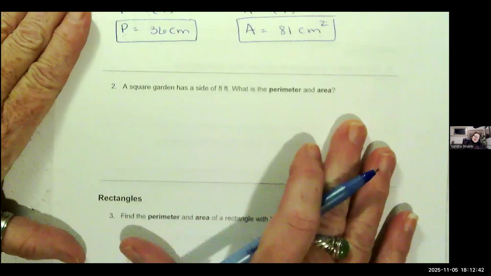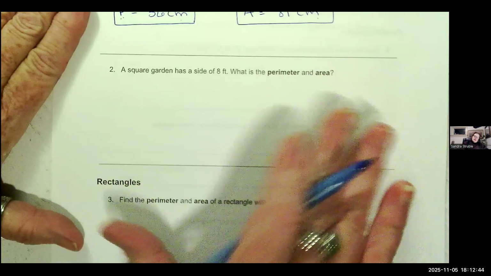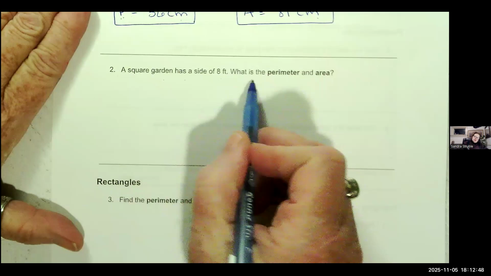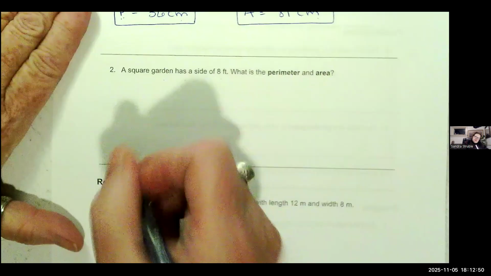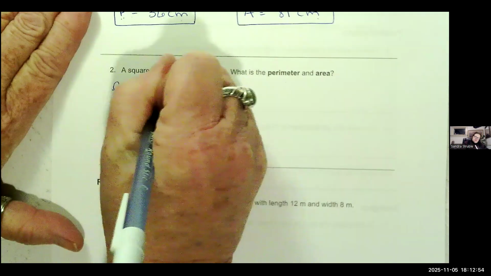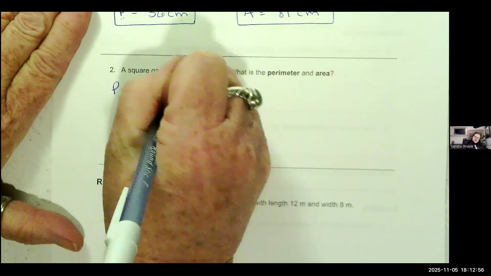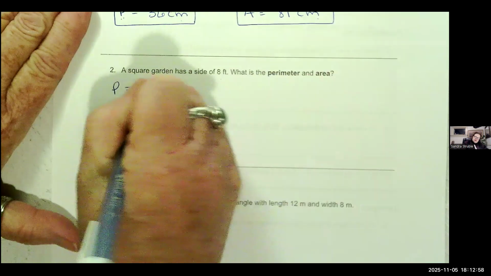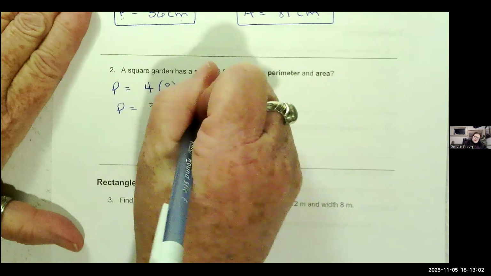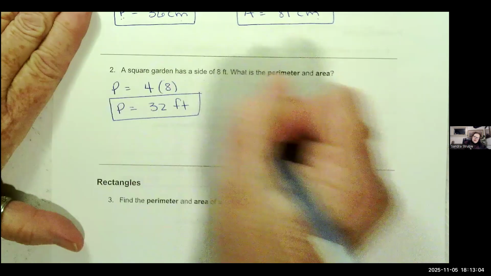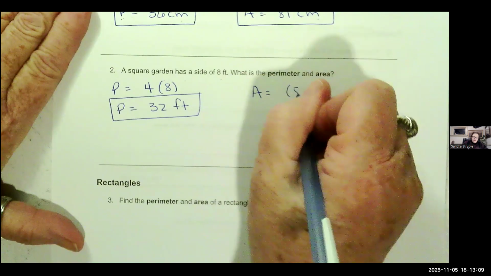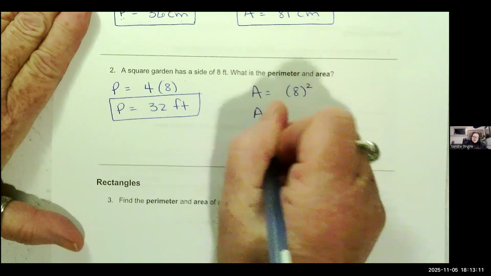A square garden has a side of 8 foot. What is the perimeter and area? Pause the video, attempt this one yourself. You have the formulas now. So perimeter is 4 times the side, so 4 times 8. Perimeter is 32, and the unit is feet. All right, area is side squared, so it's 8 squared. So the area is 64, the unit is feet, and we just need to square that.